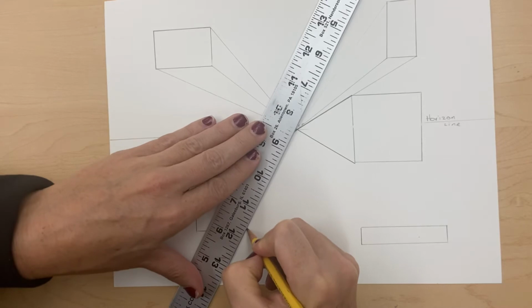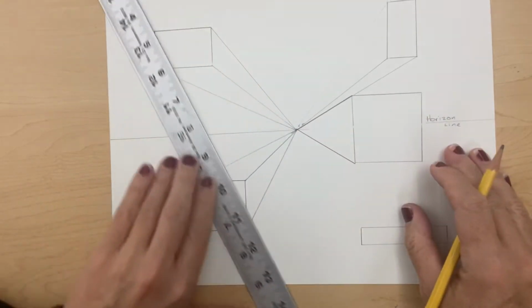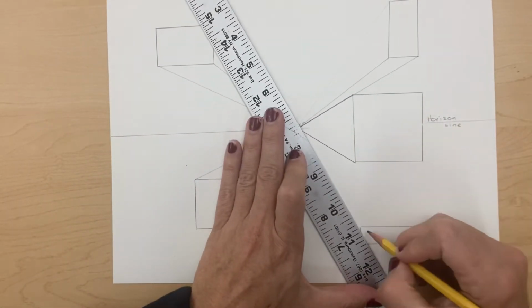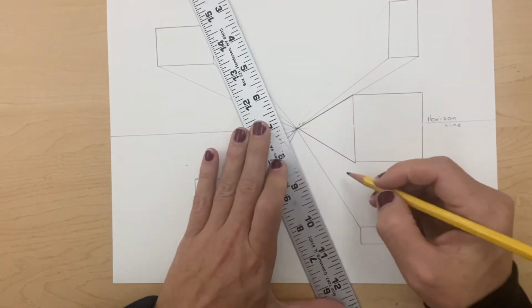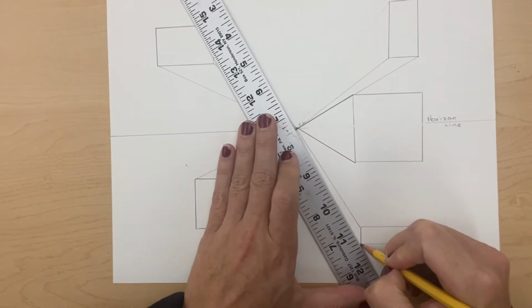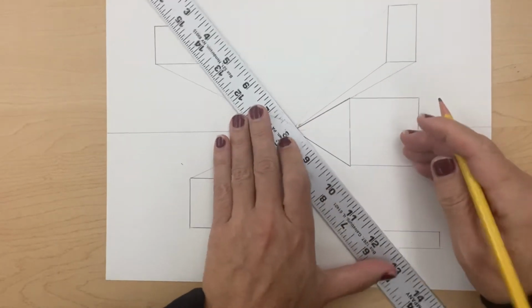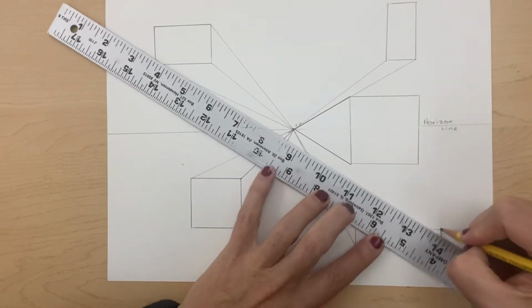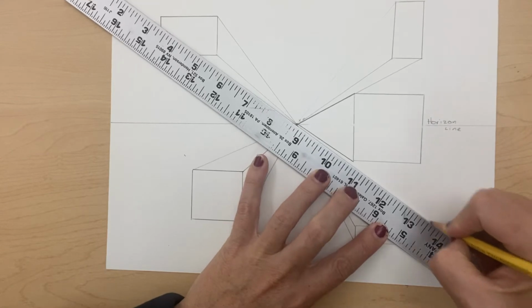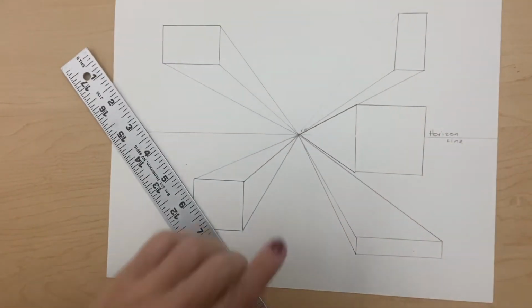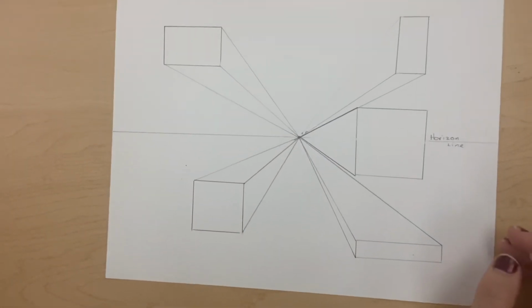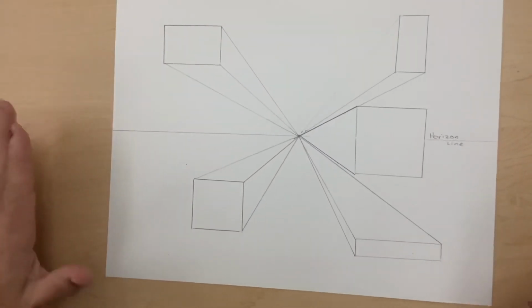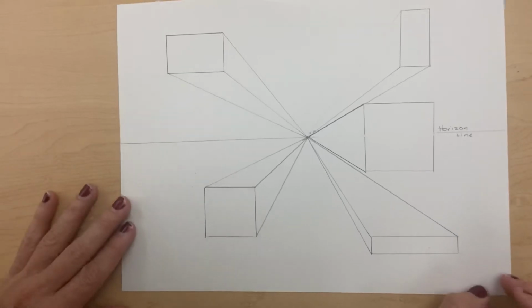And it's going to start to make sense because if you're looking down at something, you're going to see the top of what you're looking at. If you're looking up at something, you're going to see the bottom of it. So we see the top of the box when it's below the horizon line, and we see the bottom of the box when it's above. So now this is almost done. They look good, but we're not completely finished. We have to go to the next step.